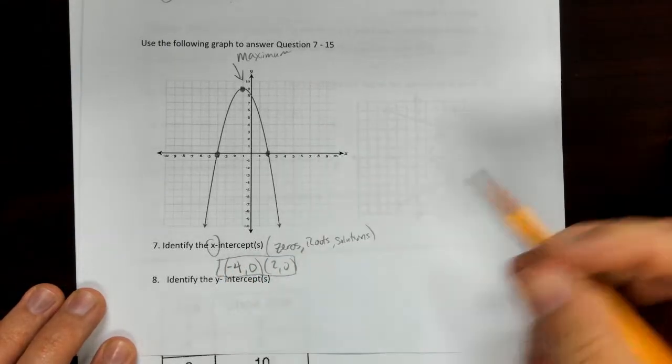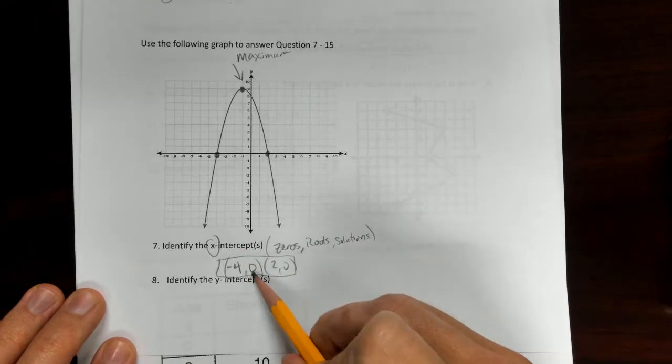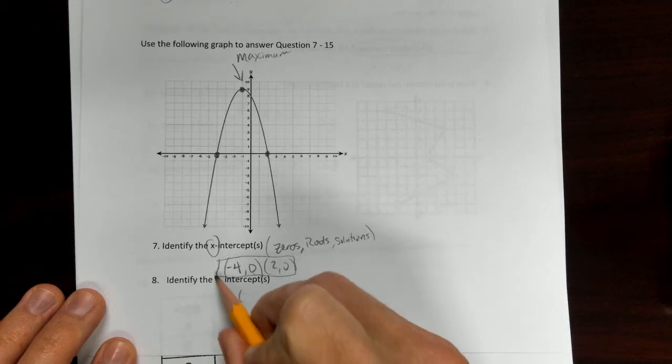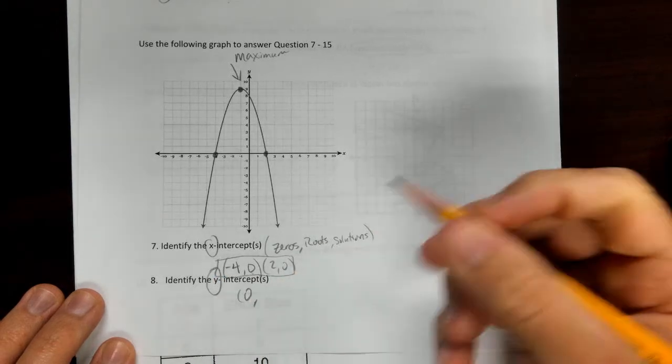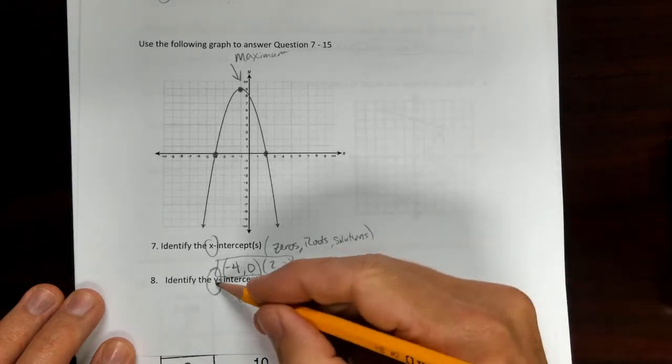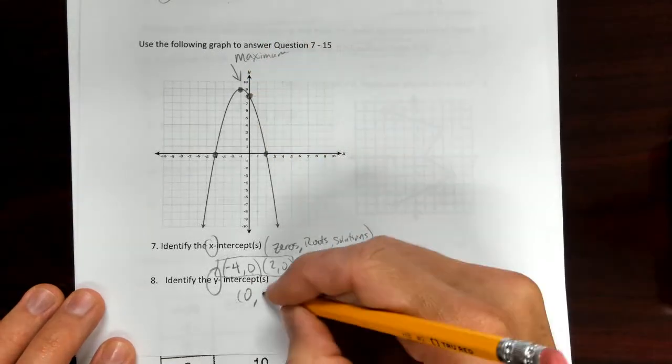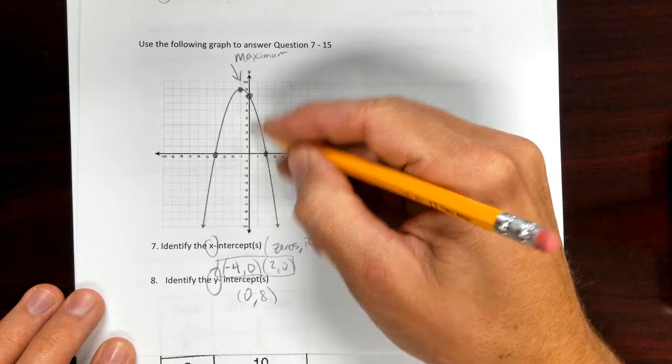Again, remember that every x-intercept has a y value of 0. Which, if we're looking at number 8, every y-intercept is going to have an x value of 0. A y-intercept is where it crosses the y-axis. Right there at 0. We went over 0, we went up 8.